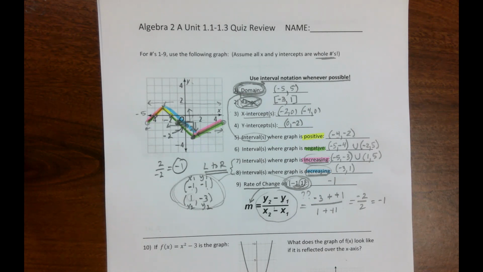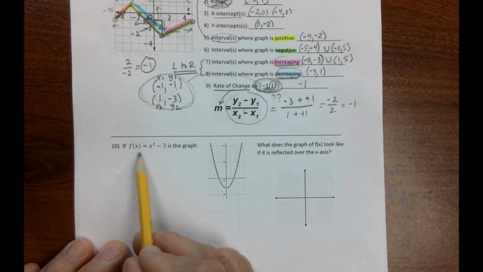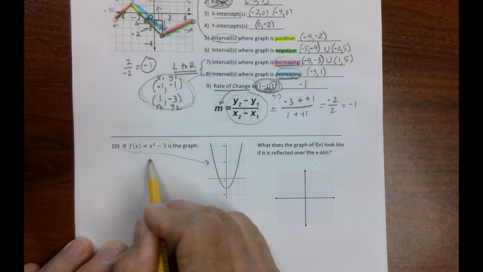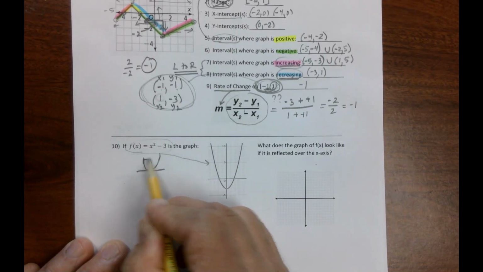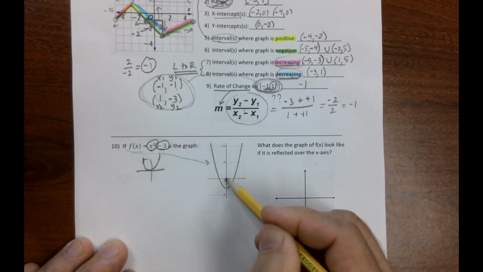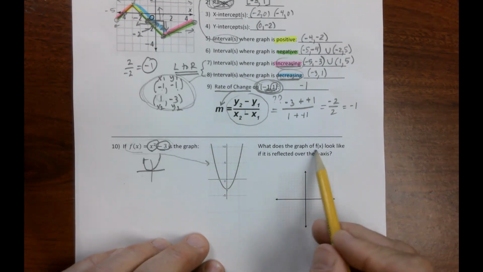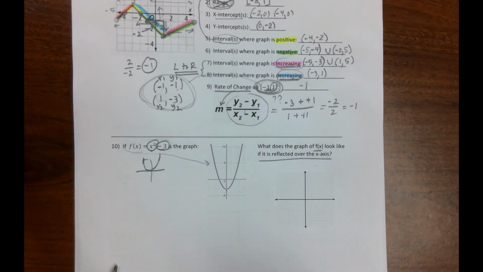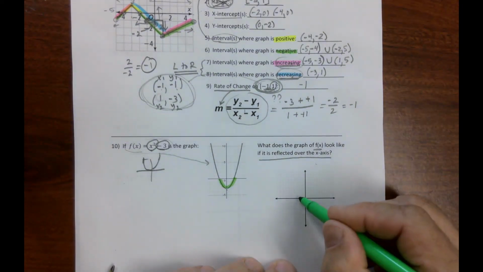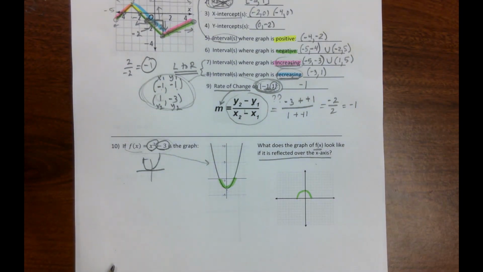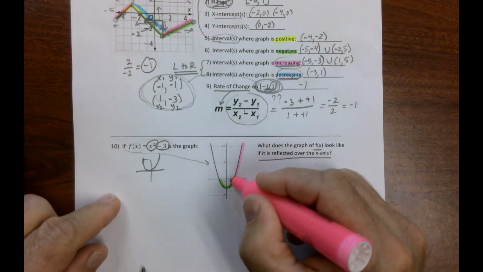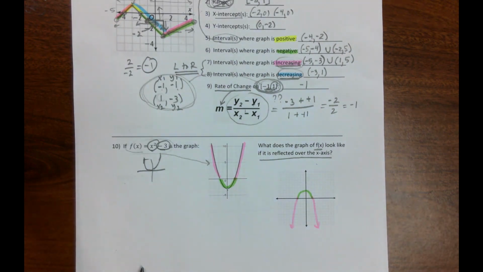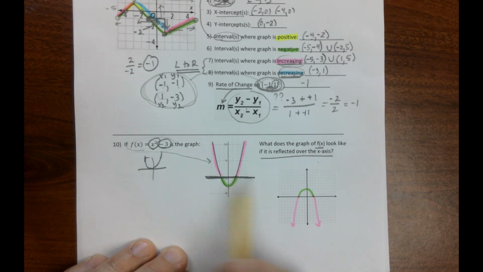Let's keep going. That was a lot. So it says if f of x equals x squared minus 3, which is a nice little lesson, because that's like taking the parabola we know from this and dropping it down 3, and you can see that's what's happening. What does the graph of f of x look like if it's reflected over the x-axis? Well, anything below the x-axis is going to go above it, and I'm being very non-perfectionistic here, but everything above the x-axis is going to drop below it. So it flips over the x-axis. That's what it means. All right.